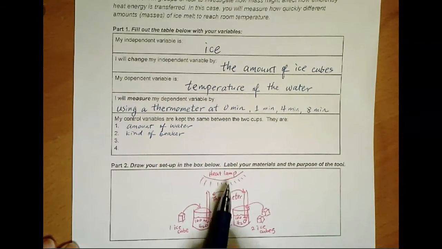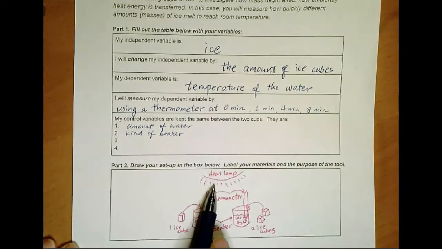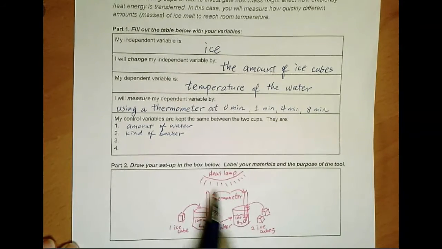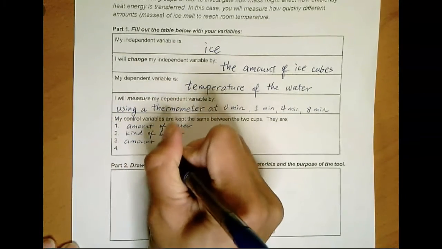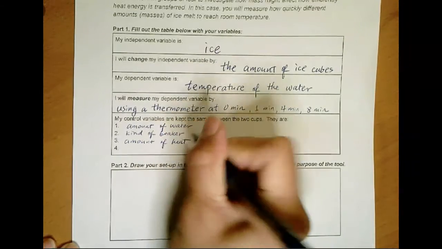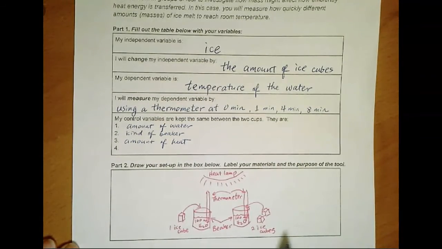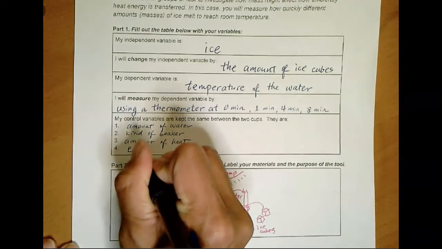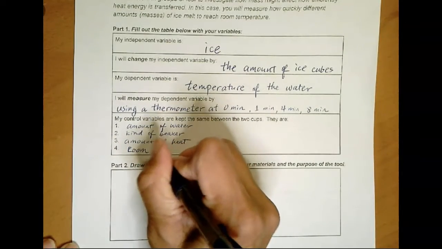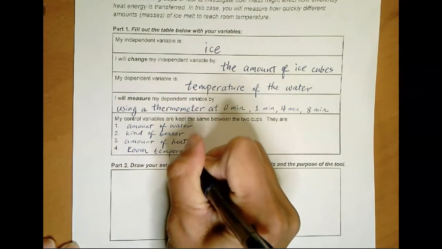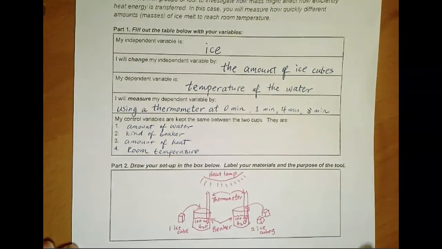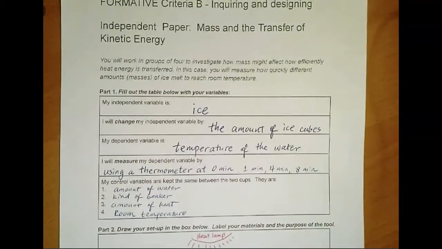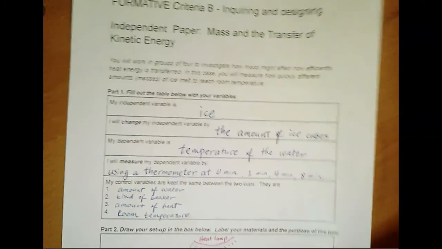The amount of heat. They are both being exposed underneath the same heat lamp, so amount of heat. And then it can also be room temperature. So they are in the same room. So these are the control variables. And that finishes your formative criteria B page.